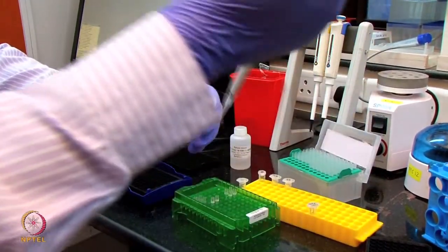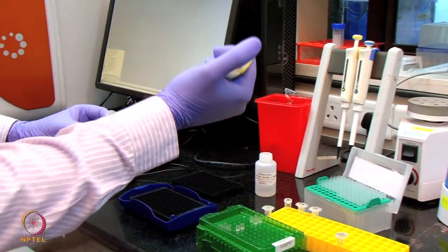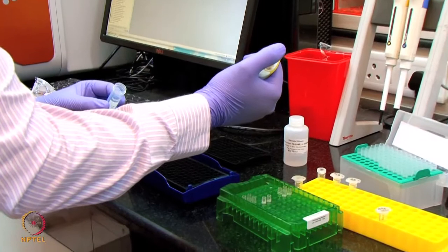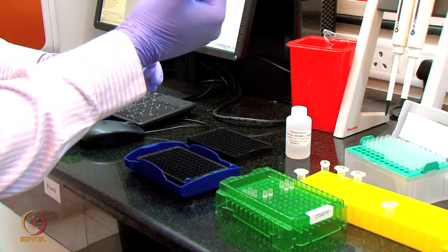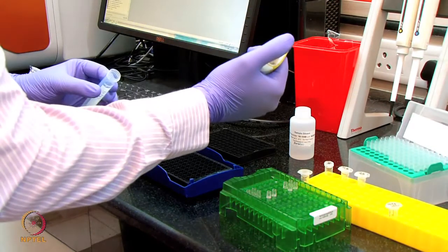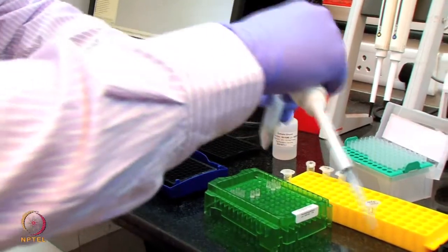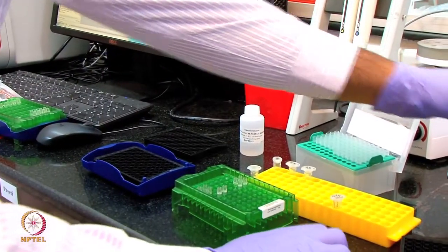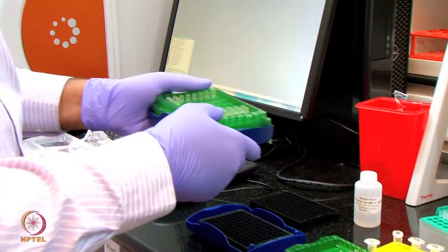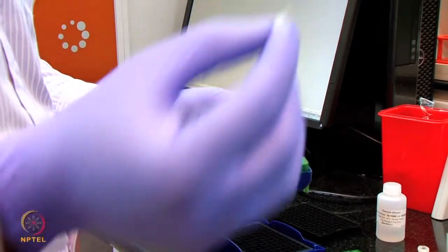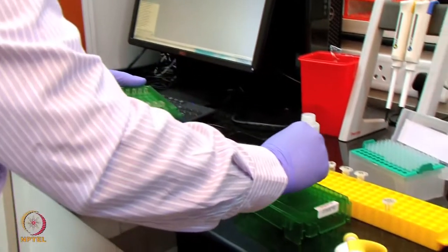What I am doing is I am adding 200 microliter of the 1x PBS into the 96 well plate. Now, next step, I am taking the biosensors, which are the streptavidin sensors. These are the sensors, they look like this. I am going to put them onto the sensor tray.